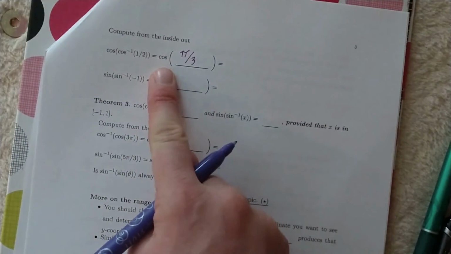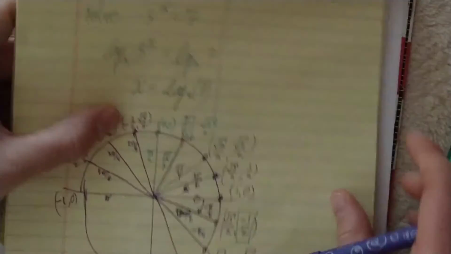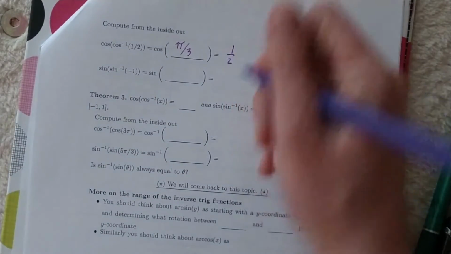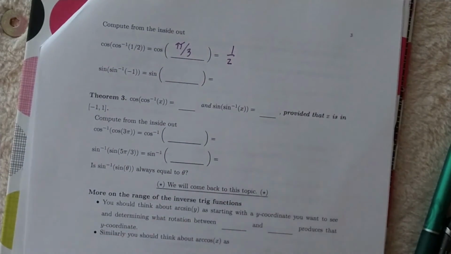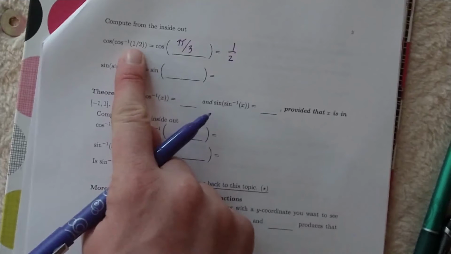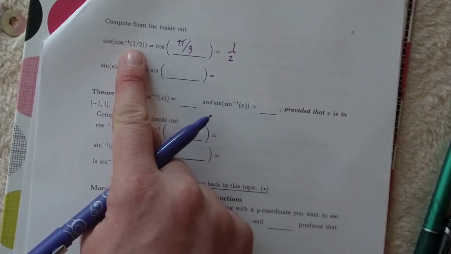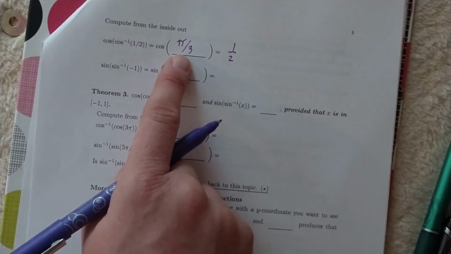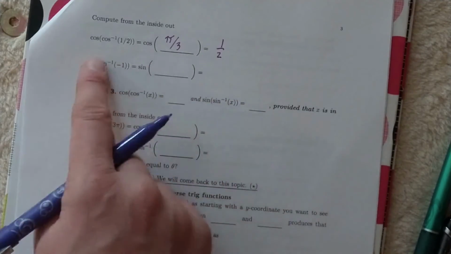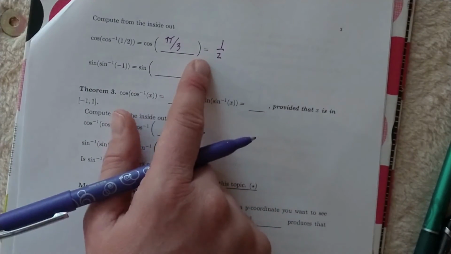So it's the cosine of pi over 3. The cosine of pi over 3 is 1/2. Well, wait. That was silly, right? I repeated the walk that I did twice. Because why was the inverse cosine of 1/2 pi over 3? It was because the cosine of pi over 3 is 1/2. So this is what the answer had to be.